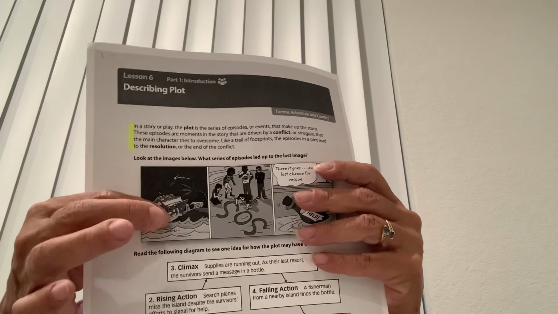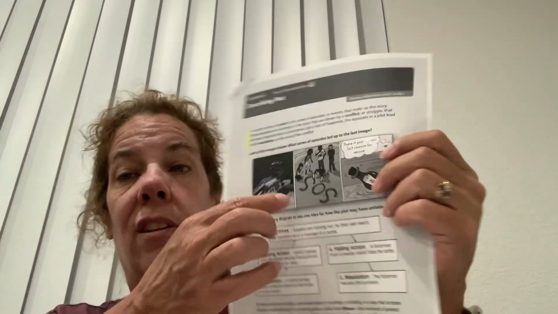So when we looked at our little comic strip right here, we see that exposition, there's a storm at sea, and it's causing the boat to crash on the rocks, okay? Absolutely, that's the first thing that's happening. They're going to crash on a little tiny island, okay?